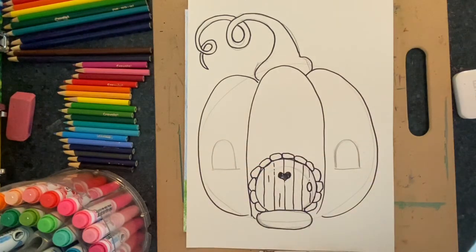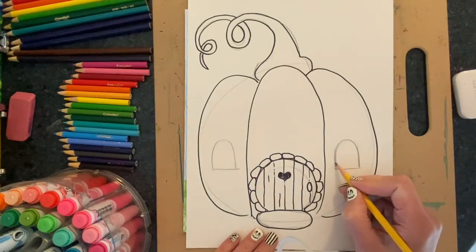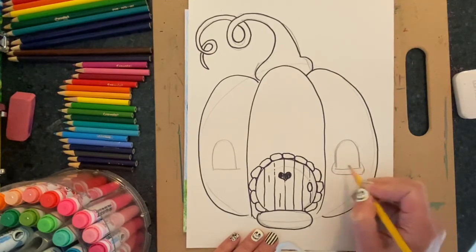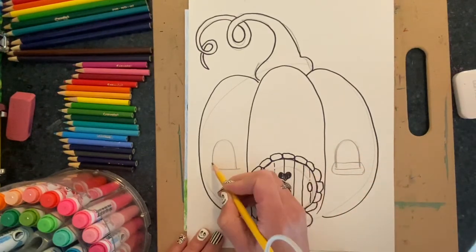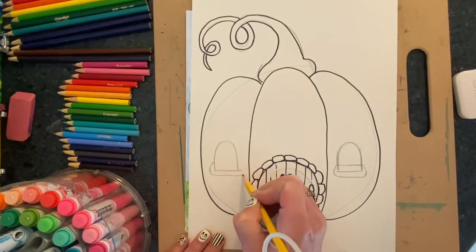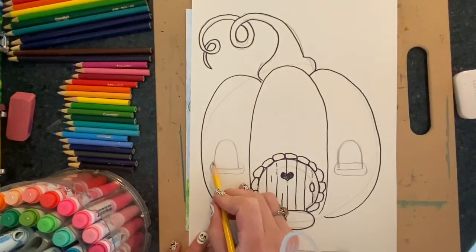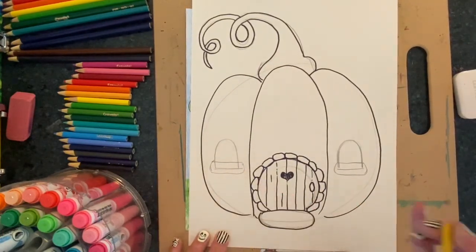And then I'm going to add a little bit of a window box around it. What I do on one side, I should do on the other. There. It's my window box.